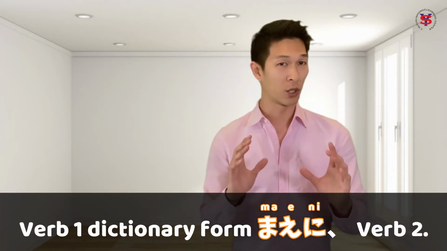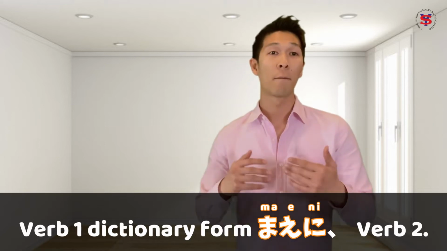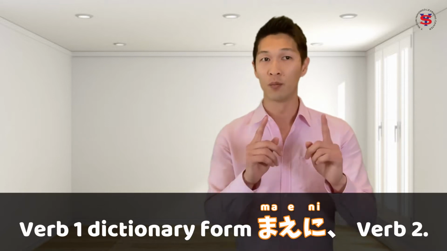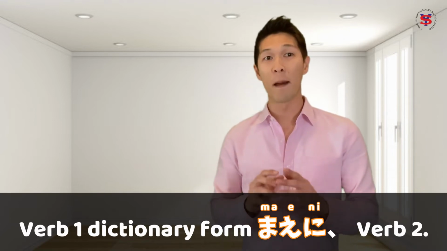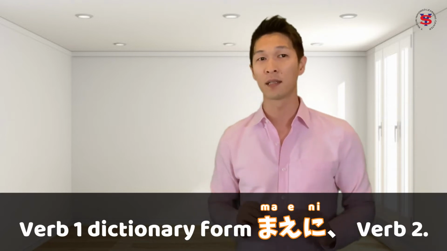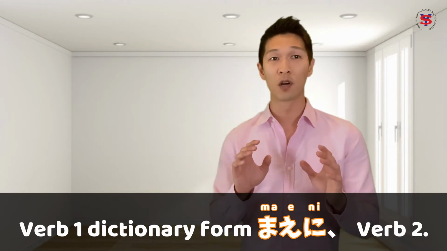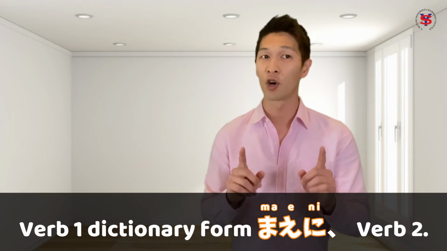Mae is an expression to emphasize what you do or did before something else. So we're going to show you how to use mae in a sentence using these patterns. Alright, so let's start with the verb 1 in dictionary form. Mae ni verb 2. So in English that's before verb 1, verb 2. In this sentence, the verb before mae ni always takes the dictionary form whether the tense of the sentence is past or non-past. This pattern also shows that the verb 2 occurs before verb 1.